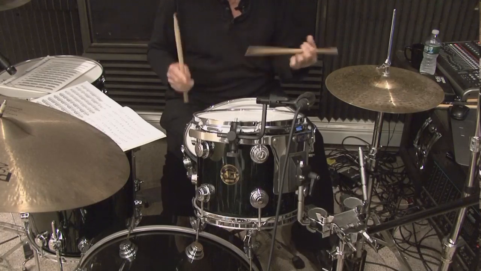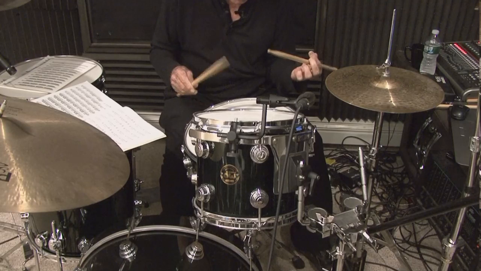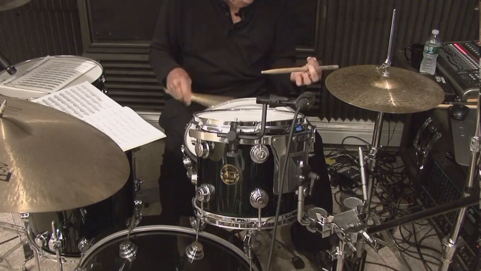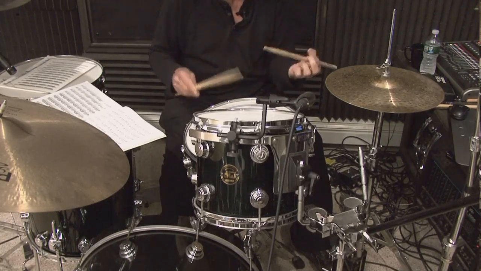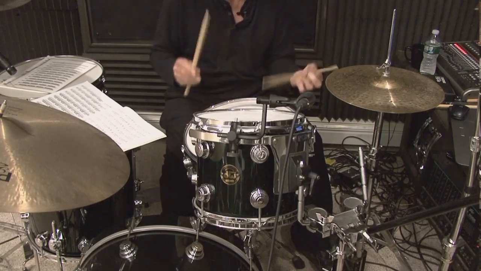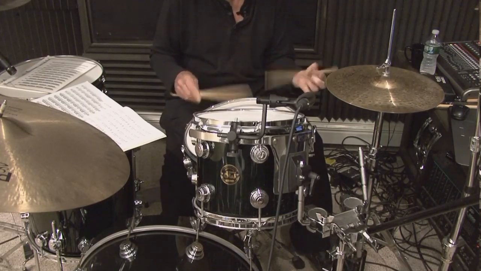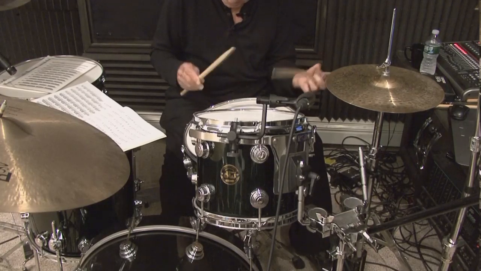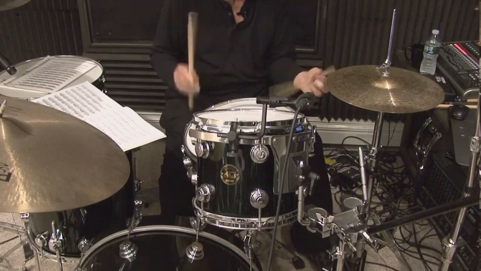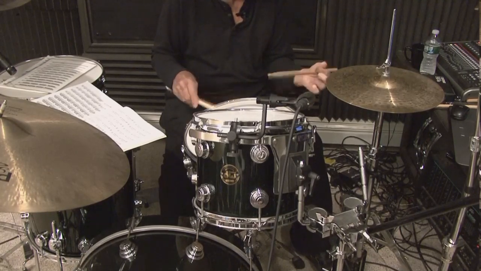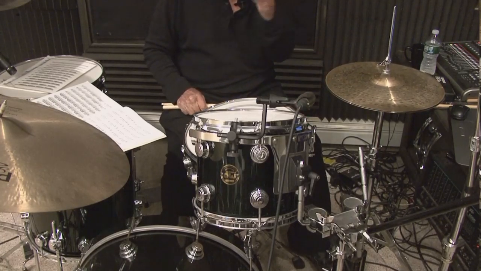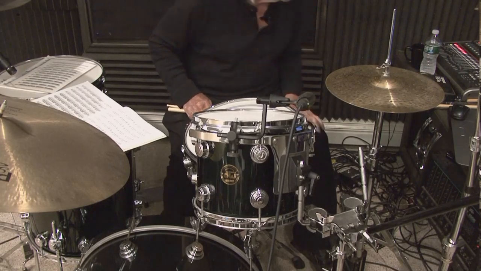Nice and slow. Here we go. 1, 2. Vamp, 1 E and the 2 E and the 3 E and the 4 E. Now I tagged an accent on the first stroke of the vamp, just to make sure that you knew where I was at. Okay?